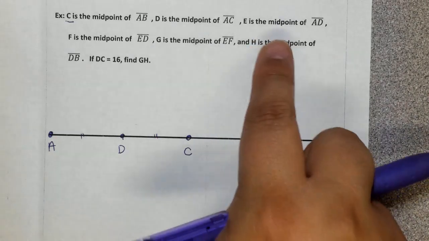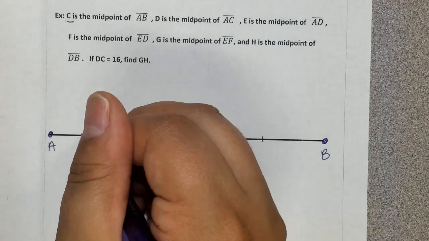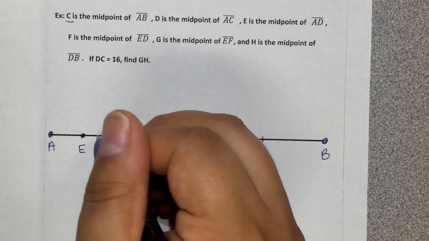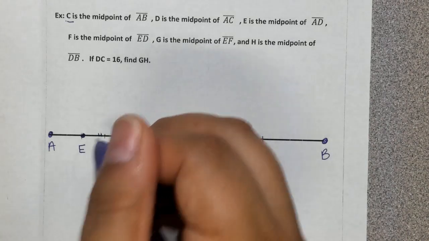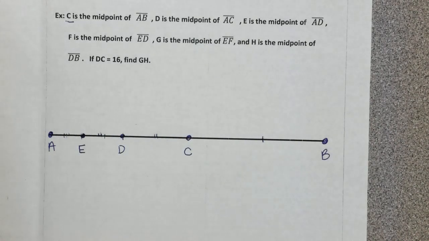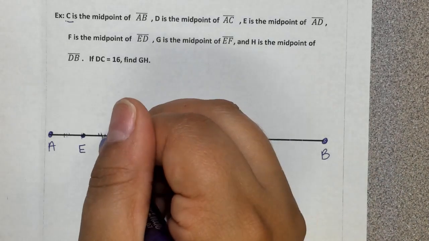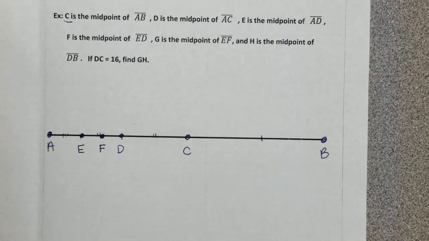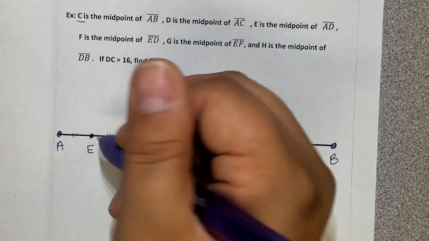Then it says E is the midpoint of AD. So I'm going to do an E right here. F is the middle of ED. And G is the middle of EF.